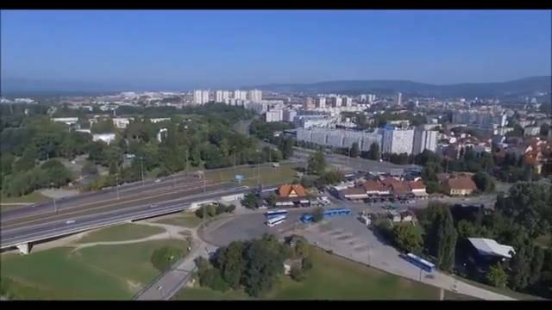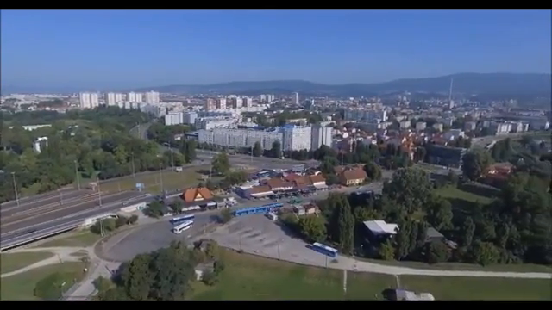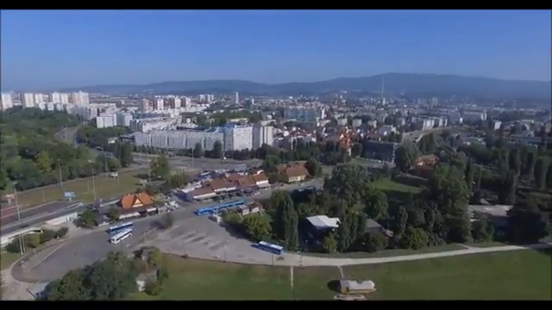As you can see, it's really trafficky here. Many cars pass by the bridge every day.